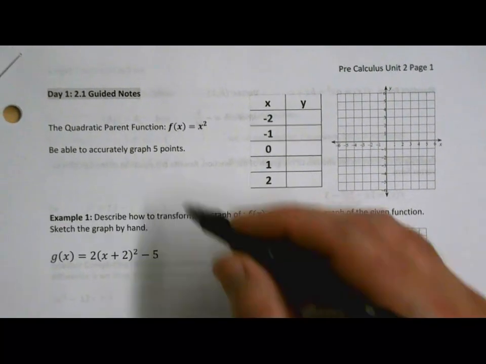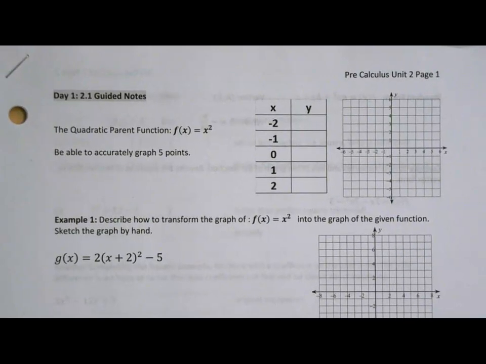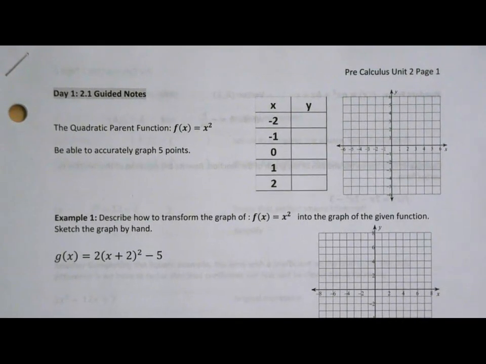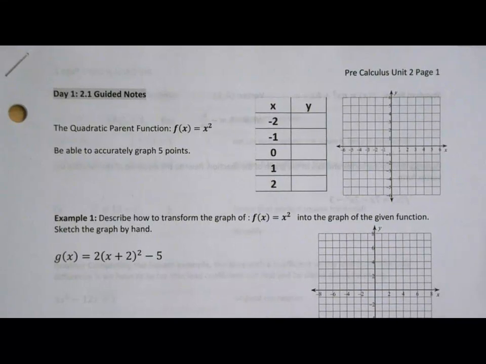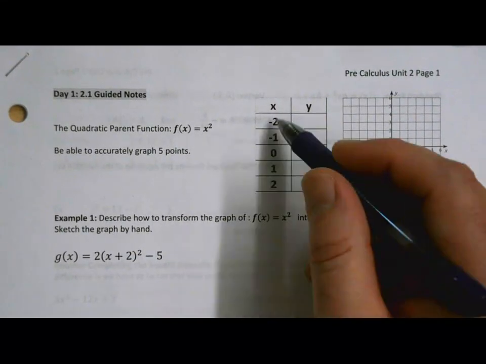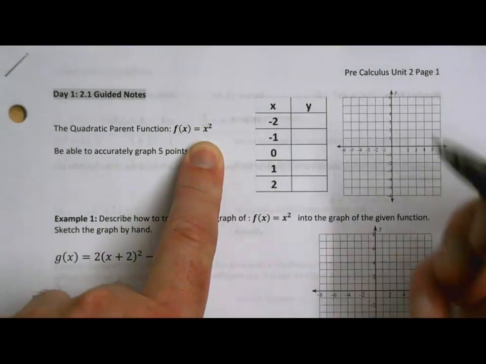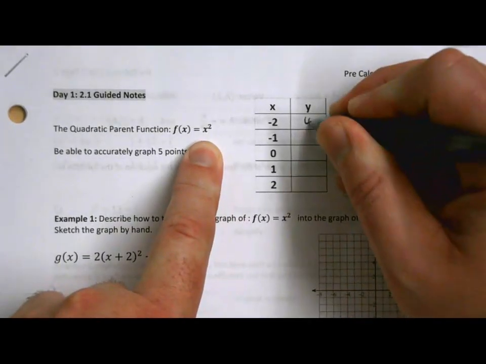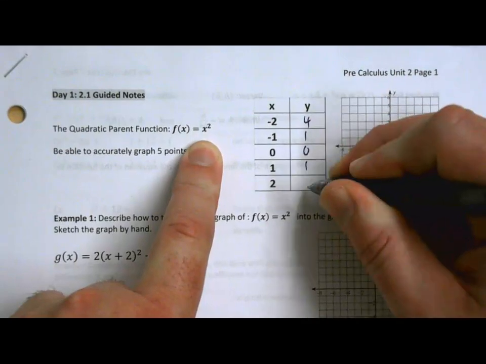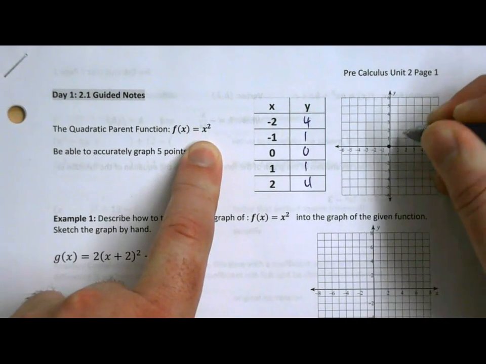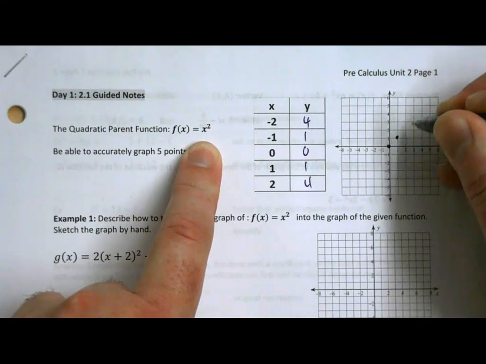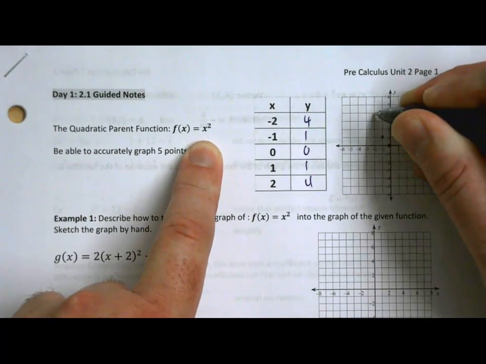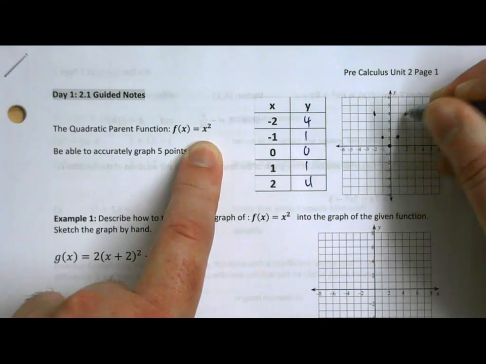We got f of x equals x squared. You guys should feel pretty confident filling out that table and graphing that parent function. So go ahead and do that for me right now. We're just squaring each of these x values to get our y value. And then graph that. And that should be that nice familiar shape of a parabola you're used to seeing.